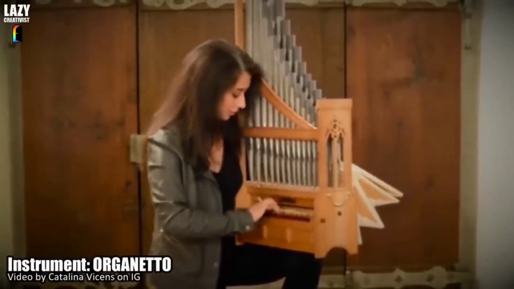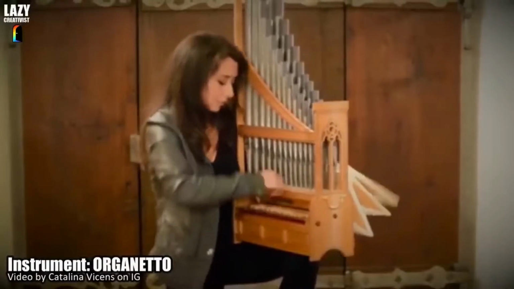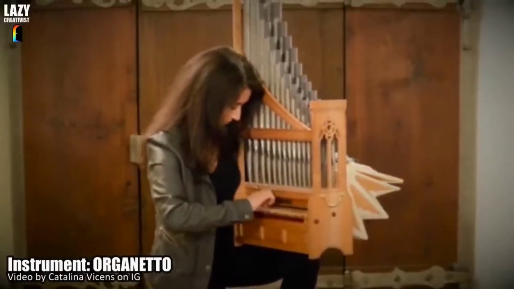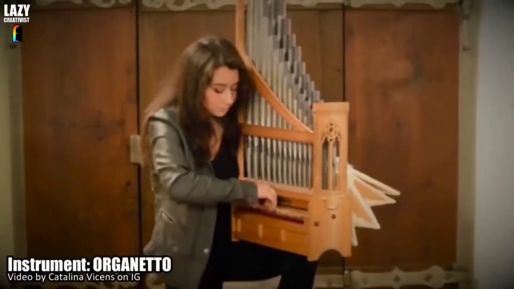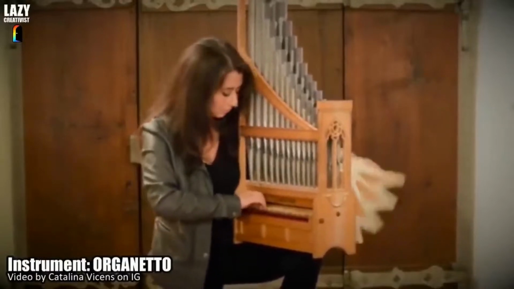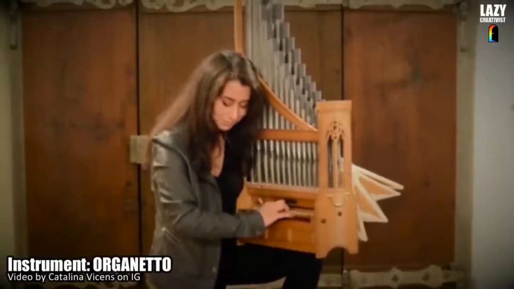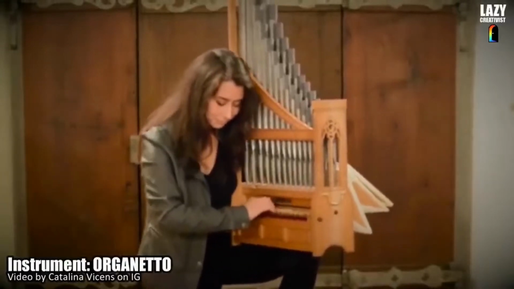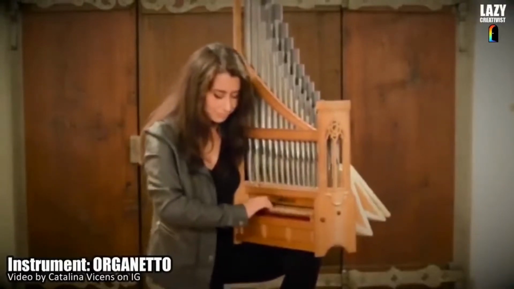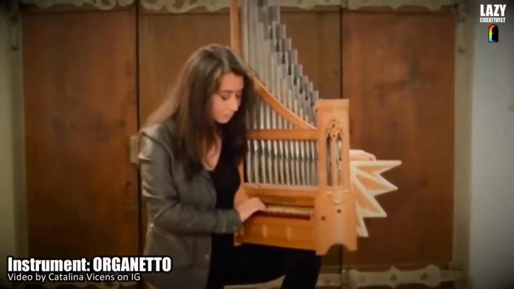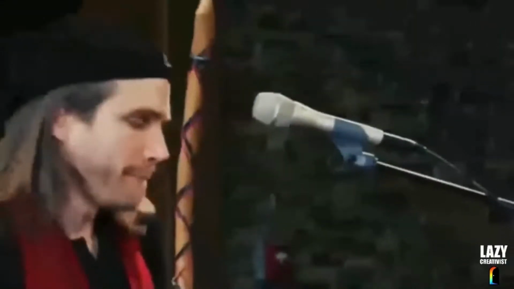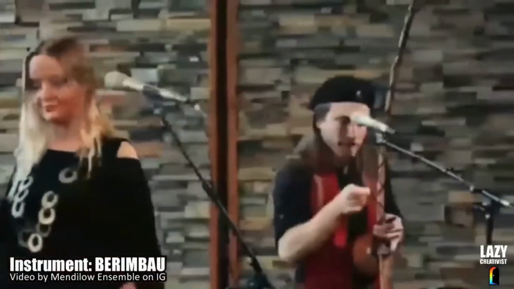Very much like an accordion with the baffle there, yeah. It's part keyboard, part accordion, pipe organ. Produces a beautiful sound though. Yeah, I like it.